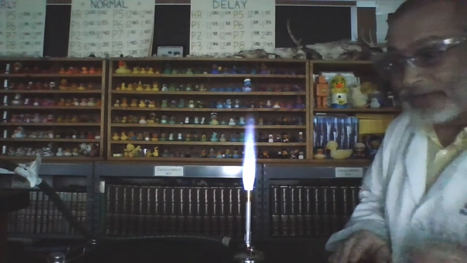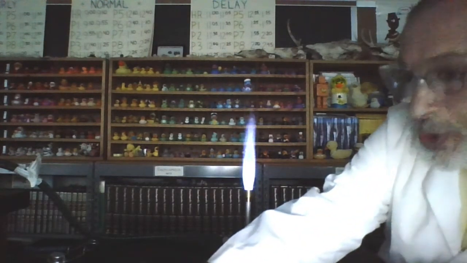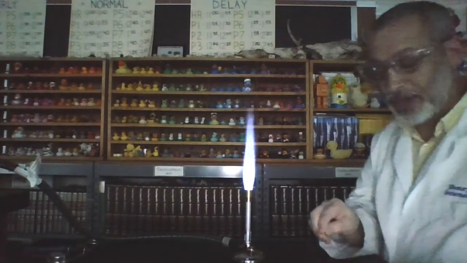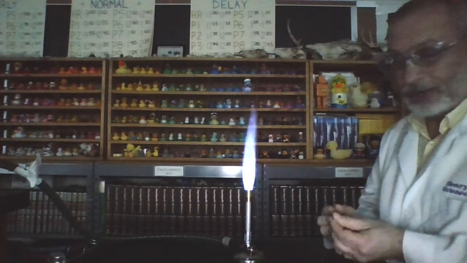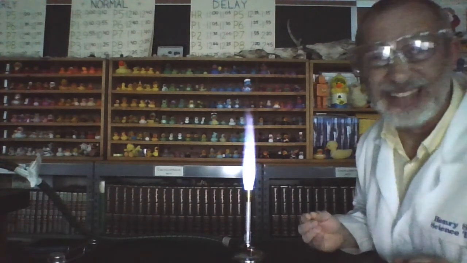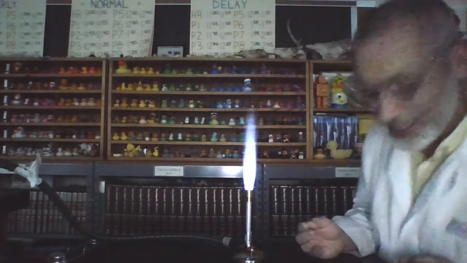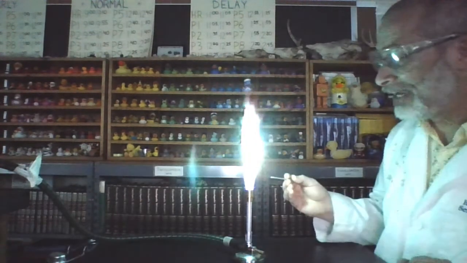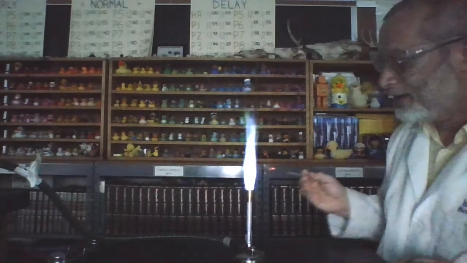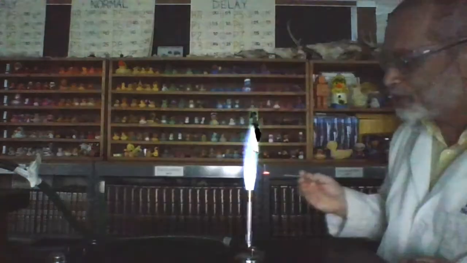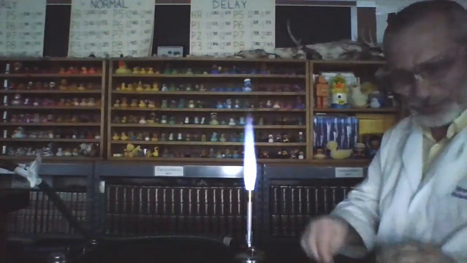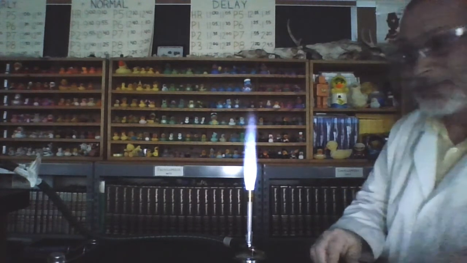All right, moving down to the next one here. We have cupric chloride. Cupric chloride has copper in it. And this is one of my 2 favorites. I saved the last 2 to last because I love these last 2. All right, here's copper chloride. Ready? Woo! Did you see that green? That was an awesome green flame coming out of there. Woo! Kind of a greenish blue. I love that one. That is really cool.